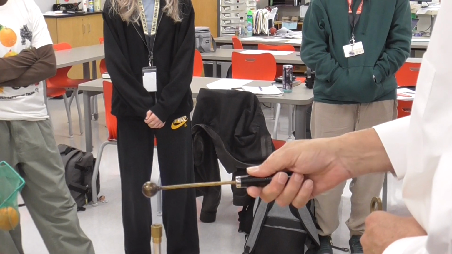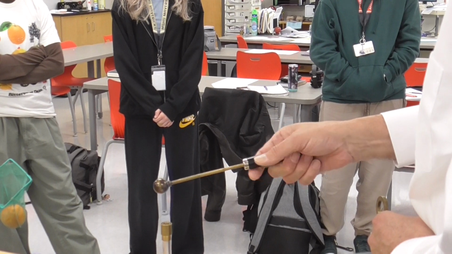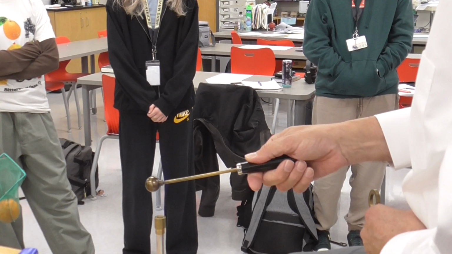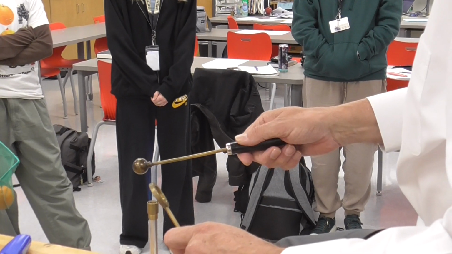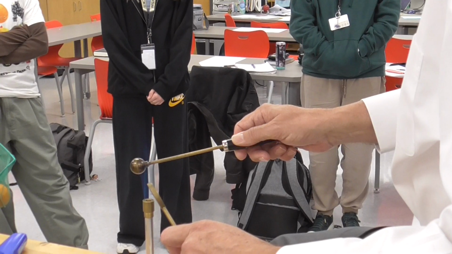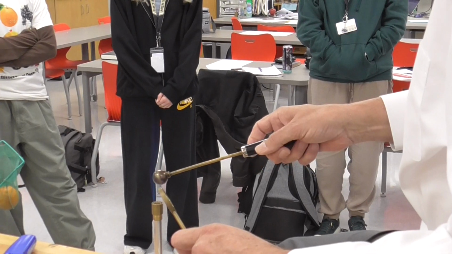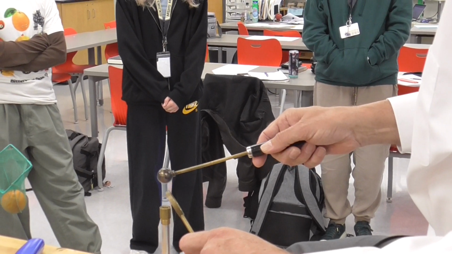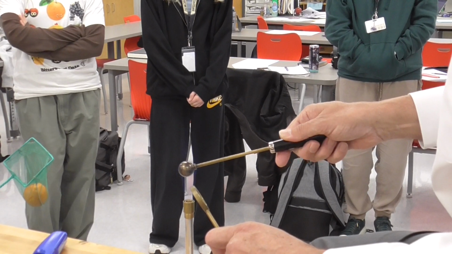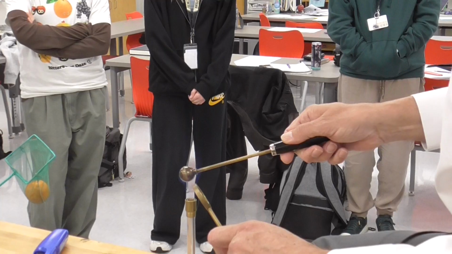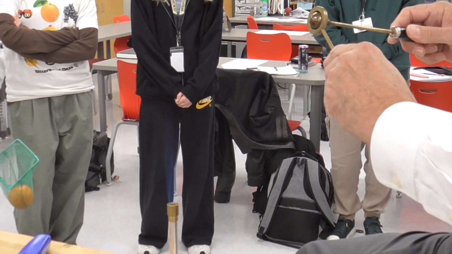So now I'm going to heat this one up. So, Sydney, what should happen once I heat that up and try and put it back into the ring? It's not going to fit. Why not? The brass molecules are heated up so they're moving faster, so it expands. It's like giving second graders Skittles. They get excited. And so now when I try and do this, I can't get that to fit in there.